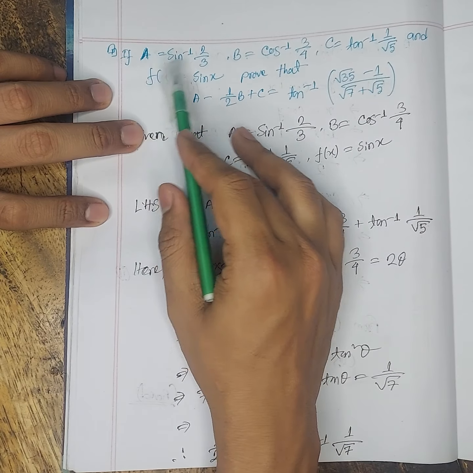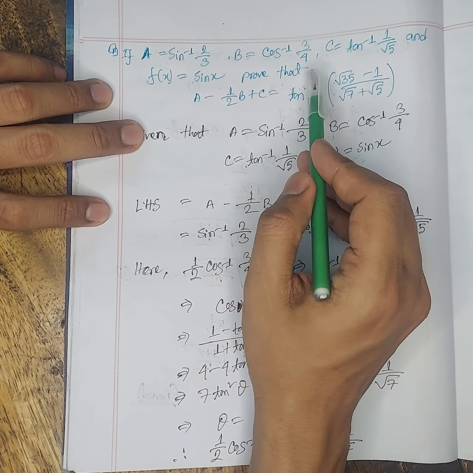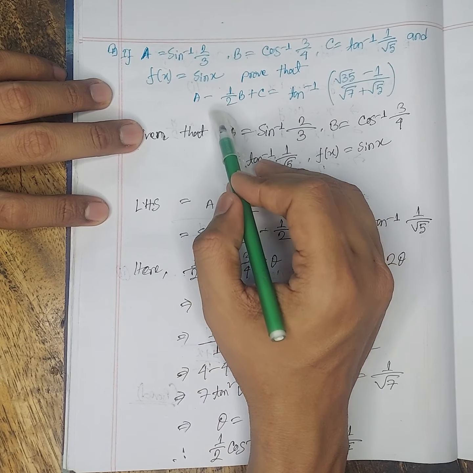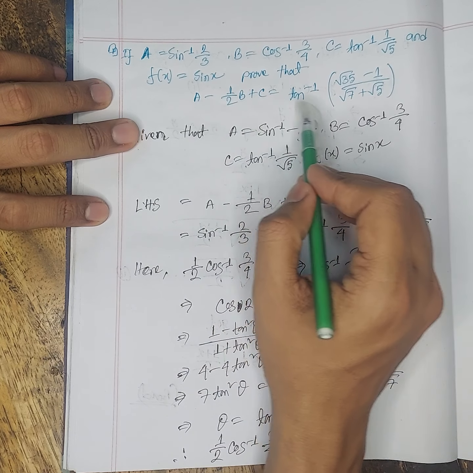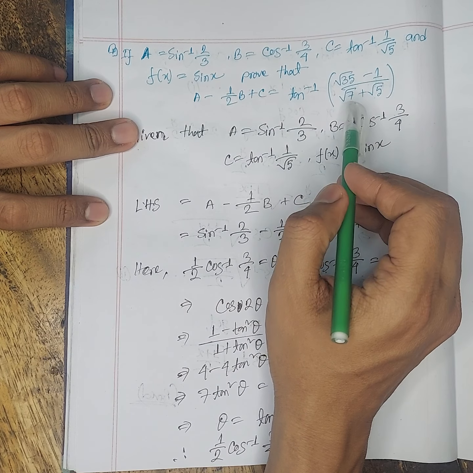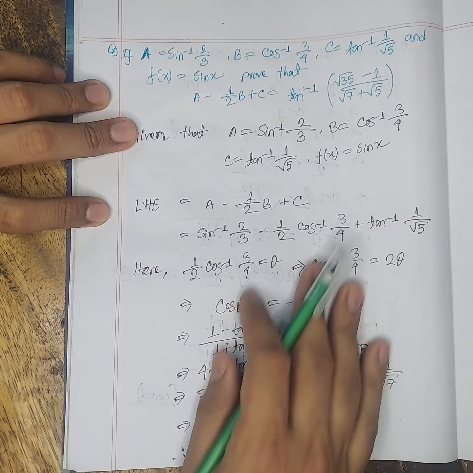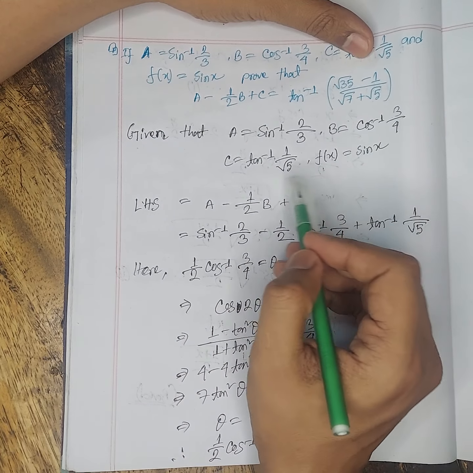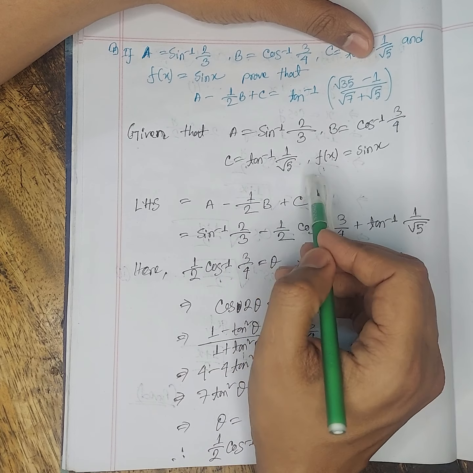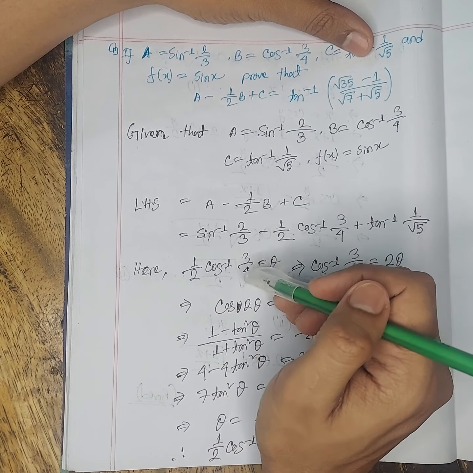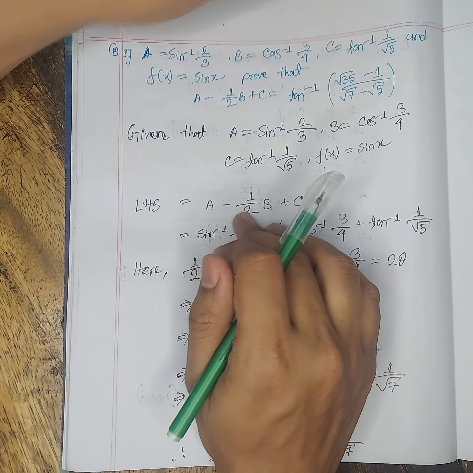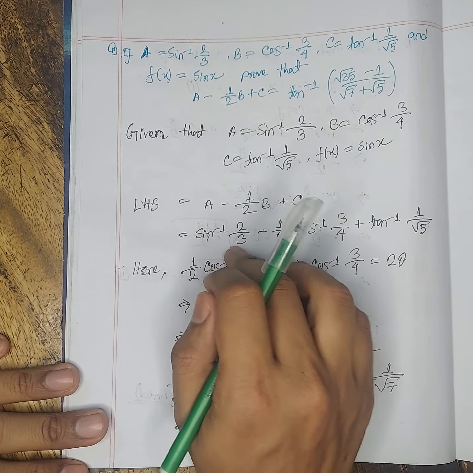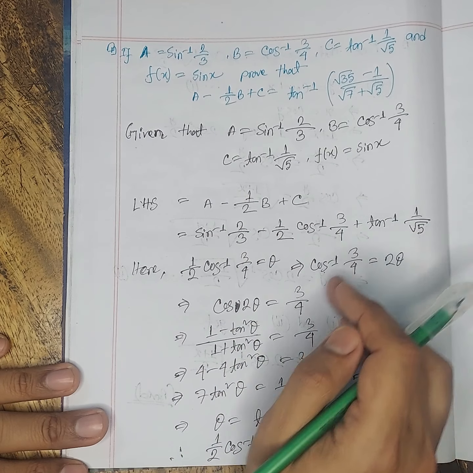Here this is the question: a is equal to sin inverse 2 by 3, b is equal to cos inverse 3 by 4, c is equal to tan inverse 1 by root 5, and f of x equal to sin x. Prove that a minus half b plus c is tan inverse (root over 35 minus 1) divided by (root over 7 plus root over 5). So the left hand side is this term a minus half b plus c. We substitute a, b and c by these terms.